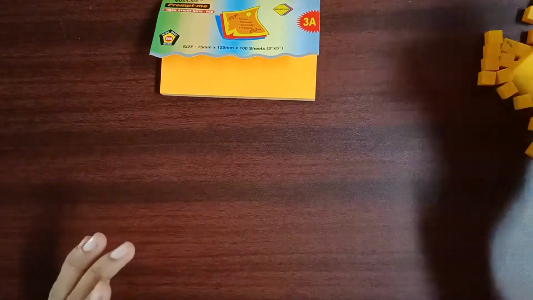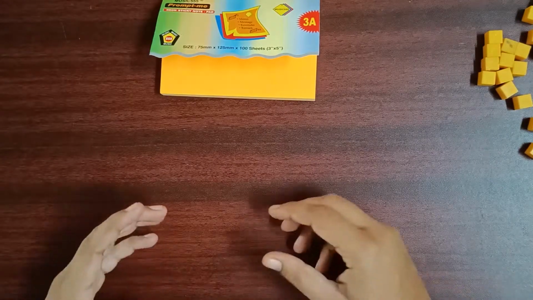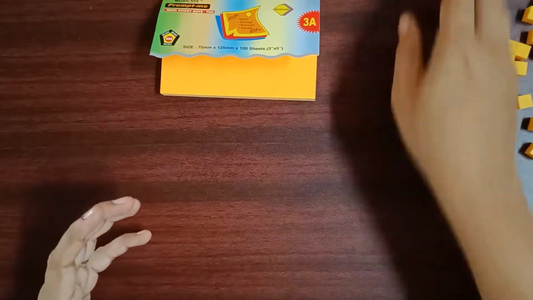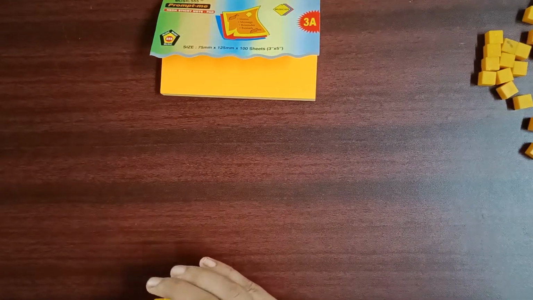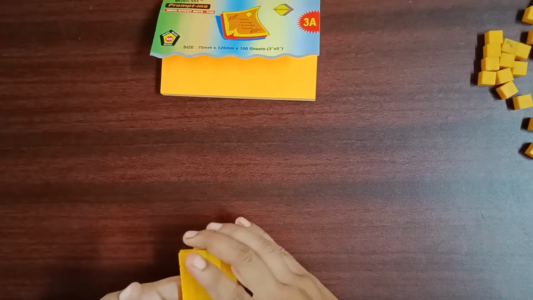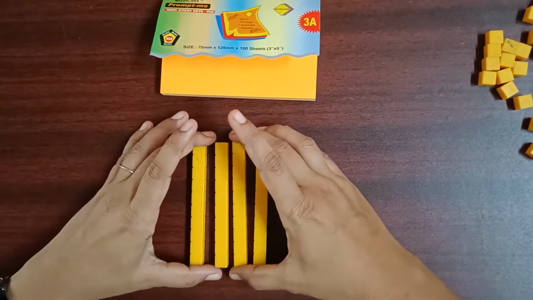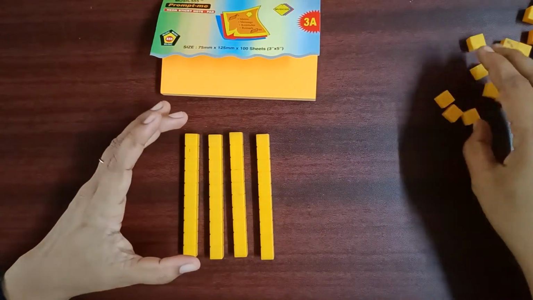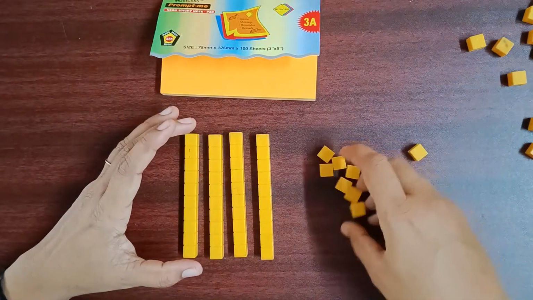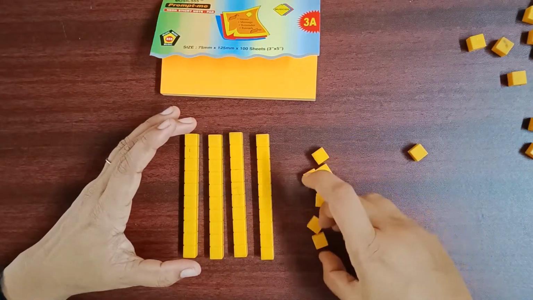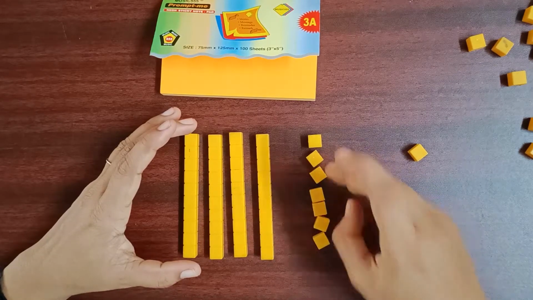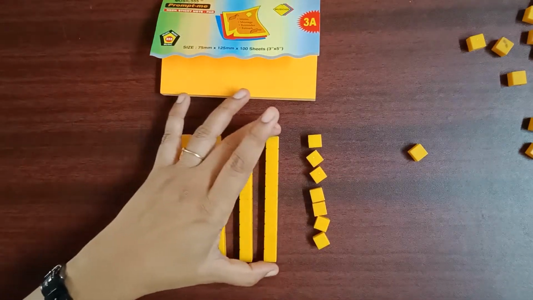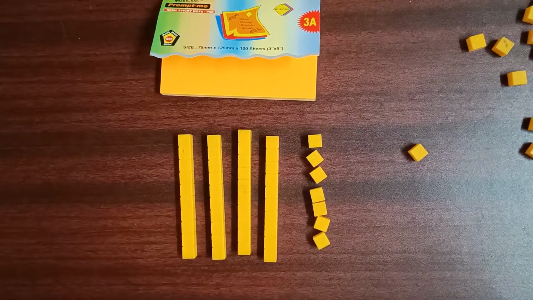Let's see how to subtract numbers. Subtracting numbers with Dienes blocks is a little bit different than adding them together. So let's see, if I have 47 with me, this is the number 47 that I'm trying to form here, and out of 47 I have to take away 15.